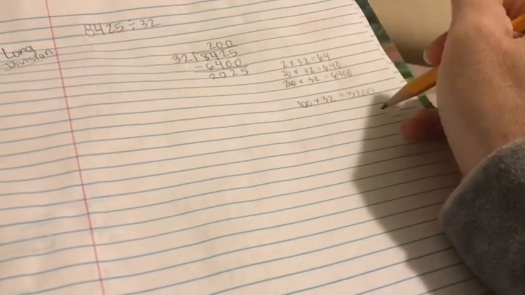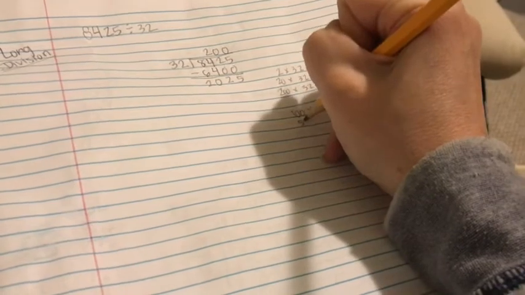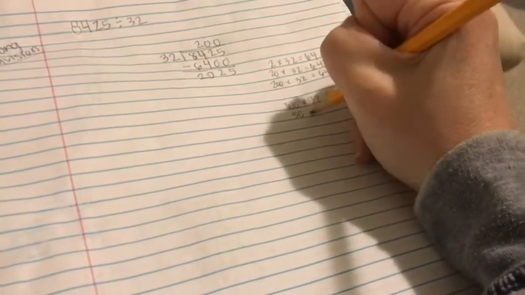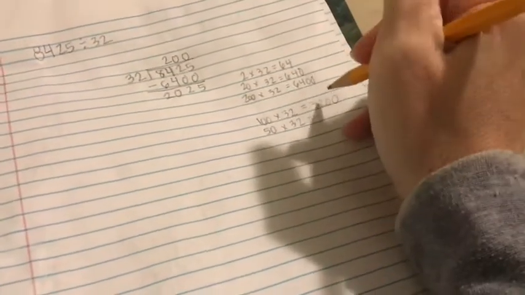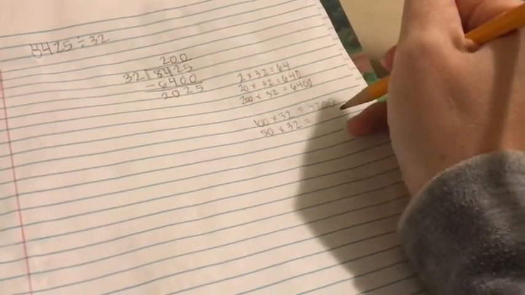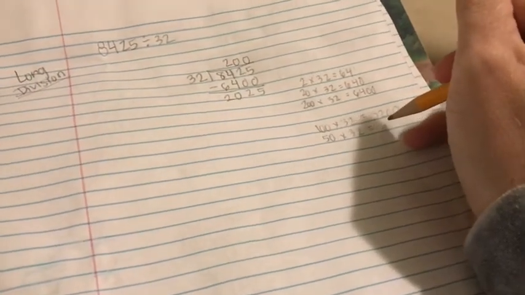So what if we just did half that much? Because remember, I like using those easy chunks. Half of 100 is 50. So in order to figure out 50 times 32, I can just half my product of 100 times 32. So half of 3,000 is 1,500, and half of 200 is 100.